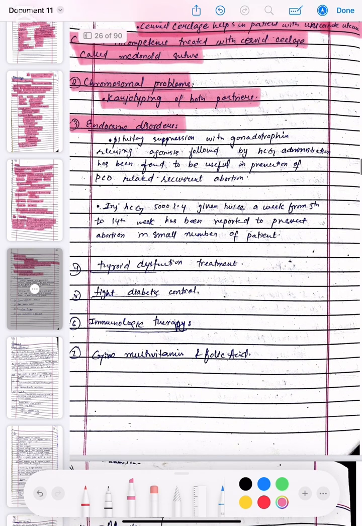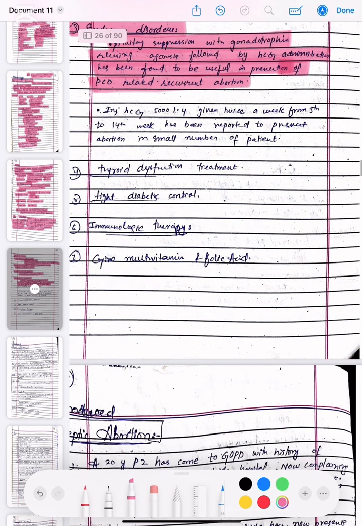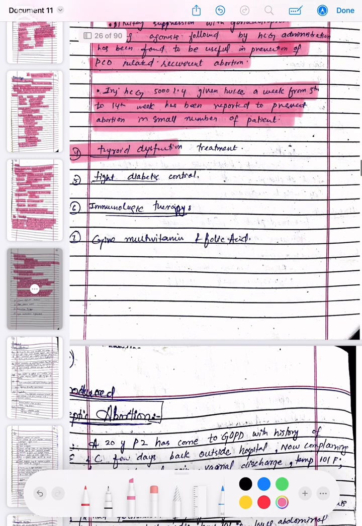Then endocrine disorders are corrected, that is, pituitary suppression with gonadotropin releasing hormone agonist followed by HCG administration has been found to be useful in prevention of PCO related recurrent abortion. Injection HCG 5000 IU given a week from the 5th to 14th week has been reported to prevent abortion in a small number of patients. Thyroid dysfunction treatment is done, strict diabetic control is provided, immunological therapy is given, and multivitamins and folic acid are given. So this is the treatment for recurrent abortion.